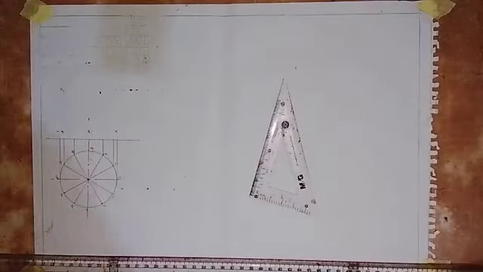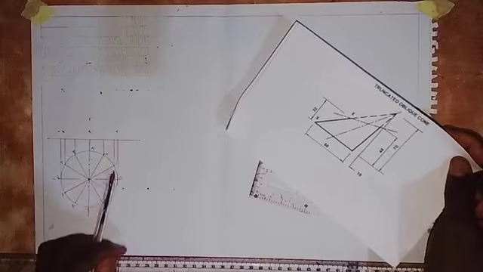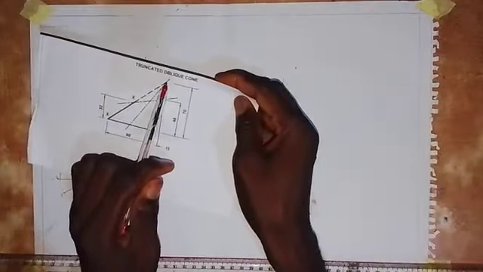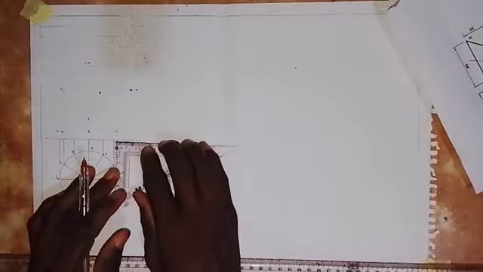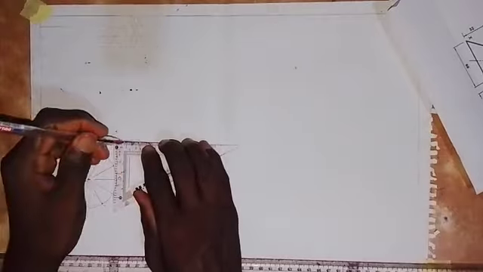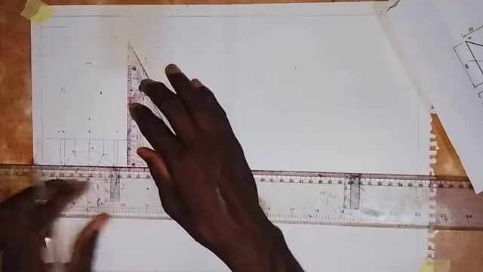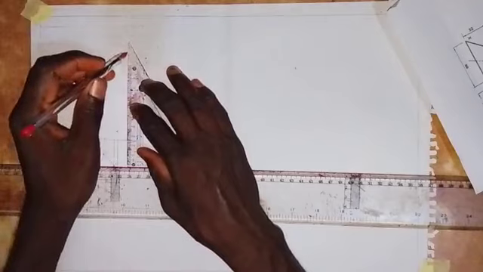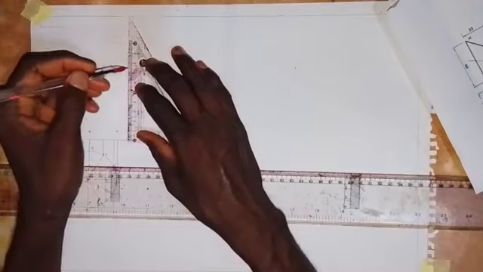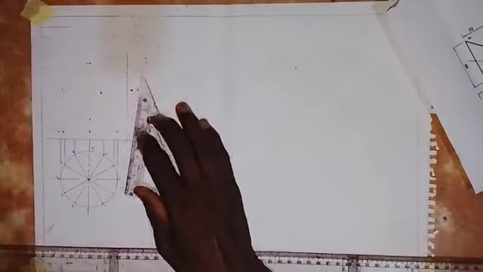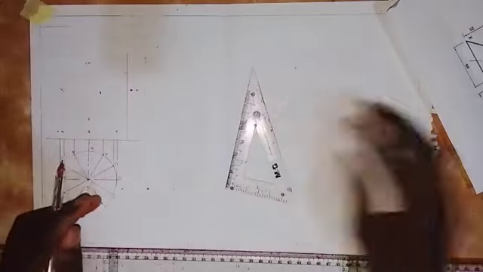So look at what we have here. This point is along this 0. For us to now locate the apex, we have to take a measurement of 10 millimeters from here to here. So I take a measurement of 10 millimeters from this point to this side, and at this point I draw a vertical line up like this. On this vertical line, I will take the height of the cone, which is 70 millimeters. This is 70 millimeters. Now each of these points will be connected to this apex. So this is the apex of the cone.